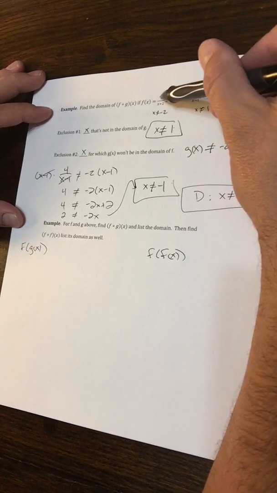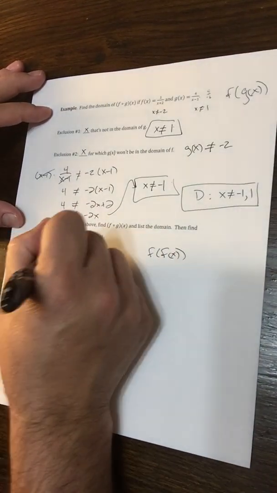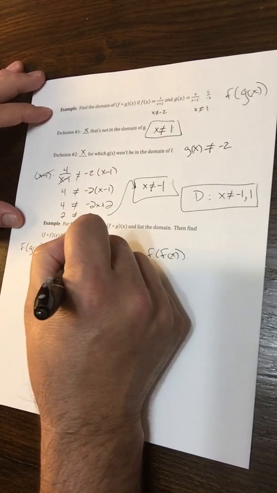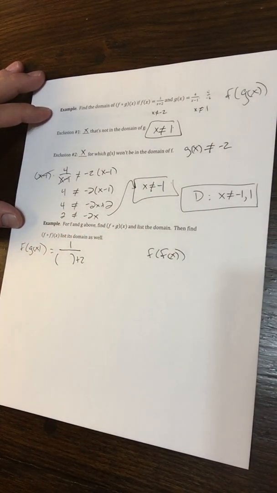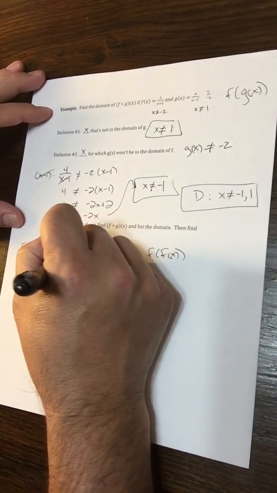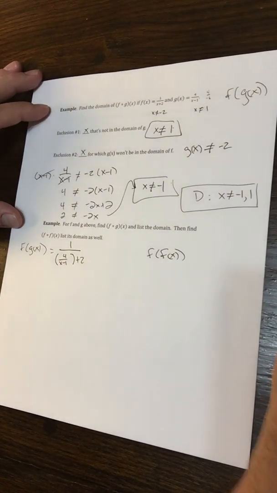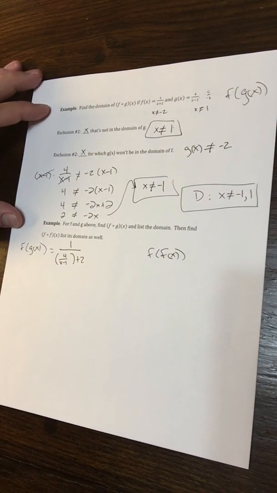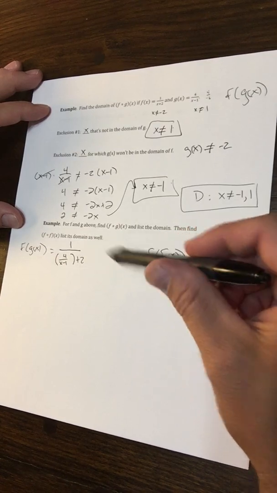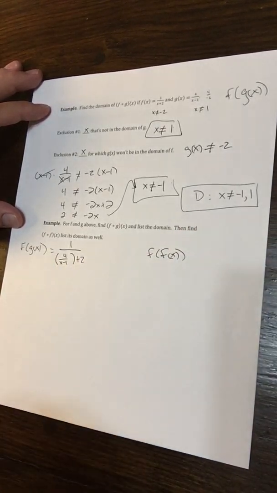Well, f of x is 1 over x plus 2. 1 over x plus 2, so I'm going to leave that empty. 1 over x plus 2. And what am I putting in there? I'm putting 4 over x minus 1. Okay, that's ugly. How I want to get rid of this fraction is by flipping and multiplying by the reciprocal, but I have to make this one fraction first.